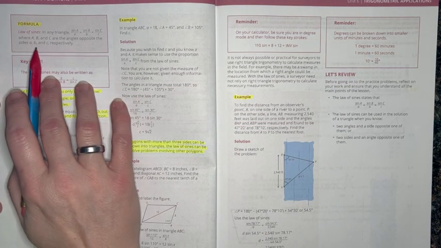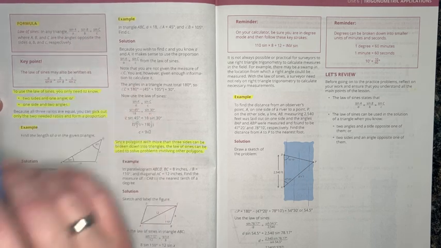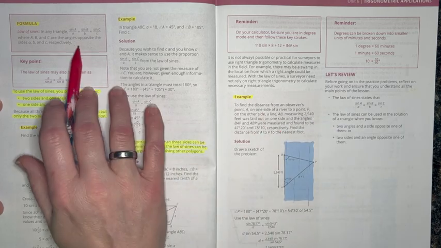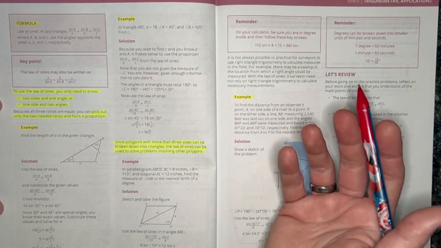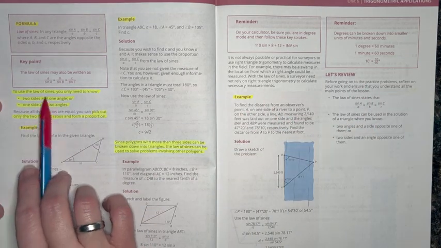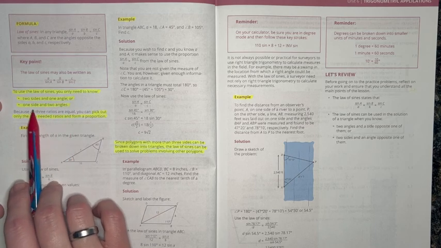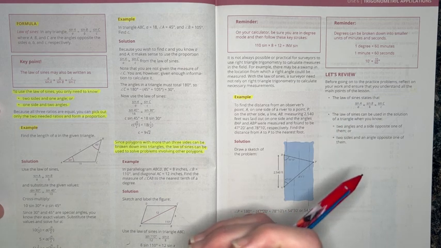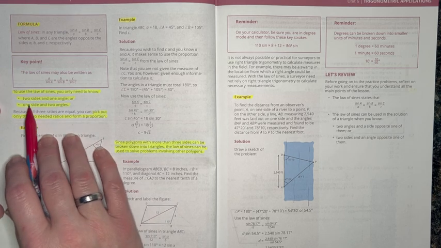Let's turn the page. So at the top of page 6, we actually have the formula for the law of sines. As you can see, it's 3 ratios, and so to use this formula and solve with it, we need to choose which two pieces, which proportion we're going to set up and solve, okay? It says to use the law of sines, you only need to know 2 sides and 1 angle, or 1 side and 2 angles. And it doesn't matter which 2 sides, but obviously the 1 angle kind of needs to go with one of those sides.